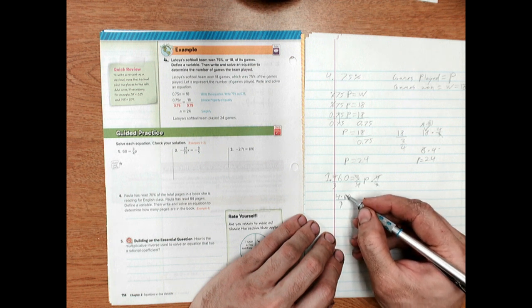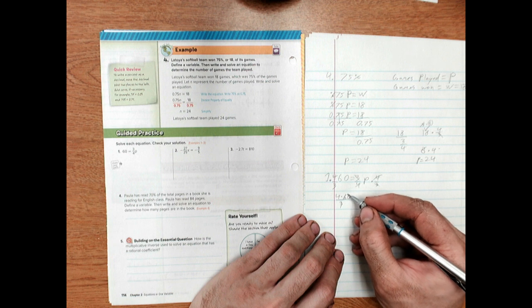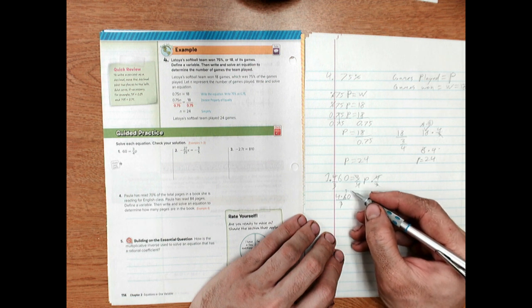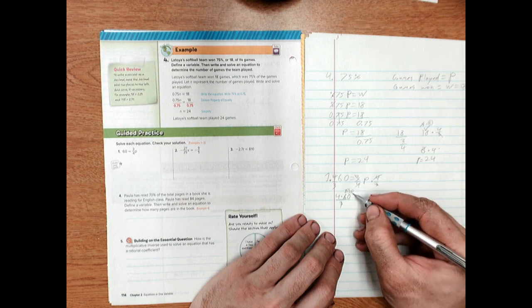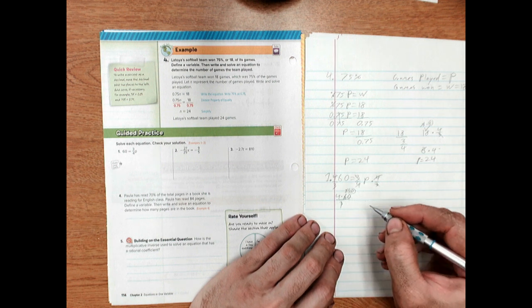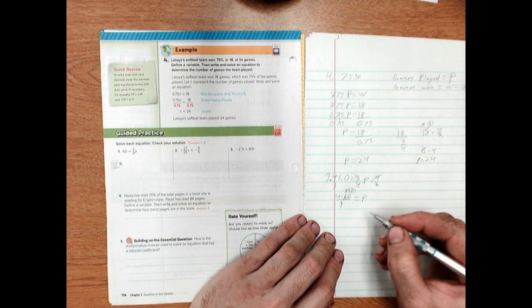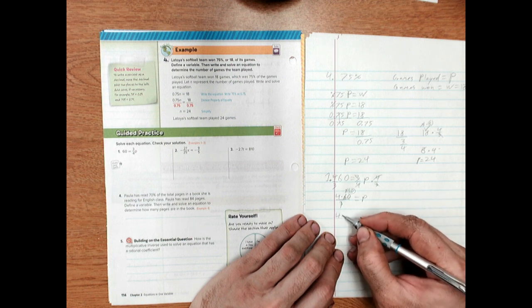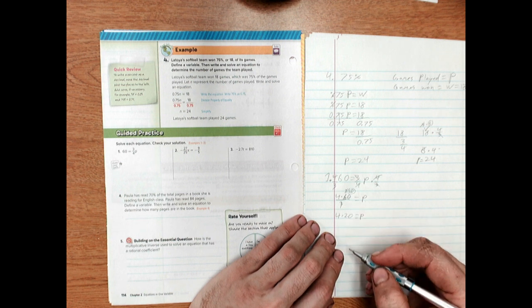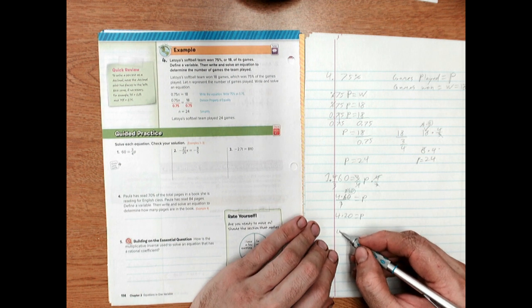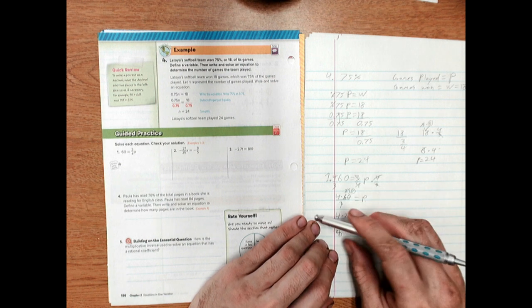The 3 cancels out with the 60 because 60 is 3 times 20. We're just left with the 20, and that equals P. 4 times 20 equals P, because that 3 canceled out, so we don't have it anymore. And 4 times 20 equals 80.